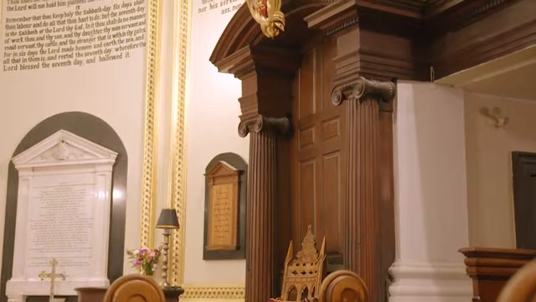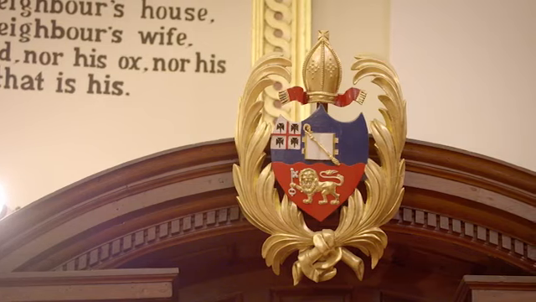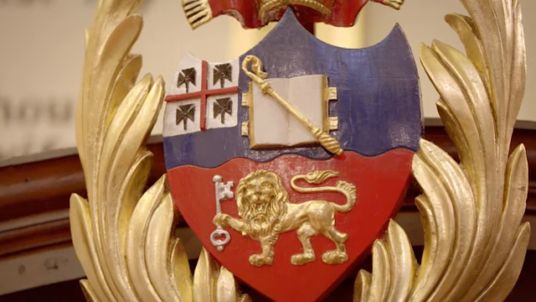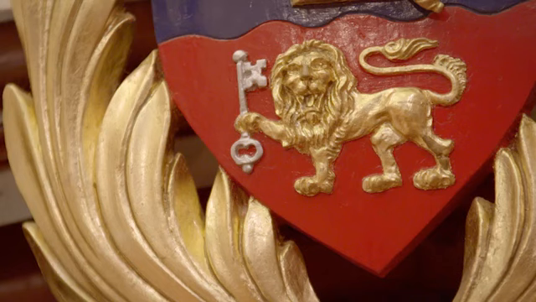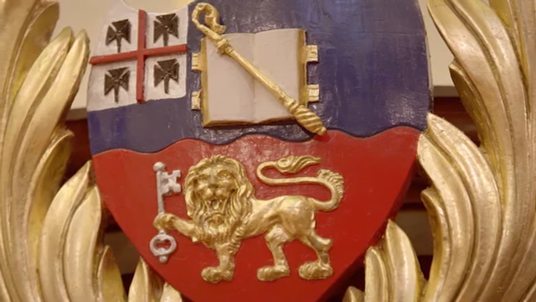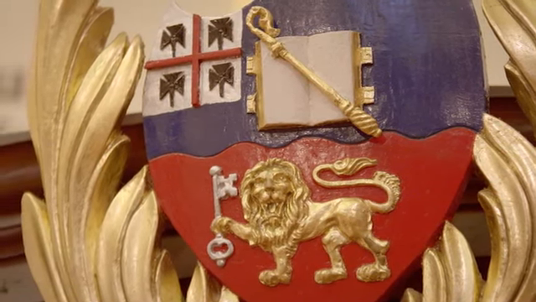Above the bishop's throne, or cathedra, is the coat of arms of the diocese. At the very top, we see the bishop's golden mitre, and below that a shield divided into 2 parts, blue above and red below. Dividing the two is a wavy line symbolizing the ocean which separates England from Quebec. On the red background is a golden British lion holding a key, symbolizing the confidence of the sovereign in the bishop. And in the upper corner, we see 4 crosses taken from the coat of arms of the Archbishop of Canterbury. A bishop's cross is placed across a book which symbolizes the gospel.